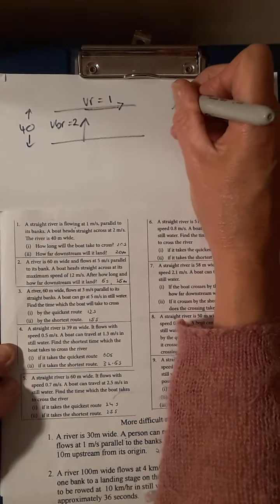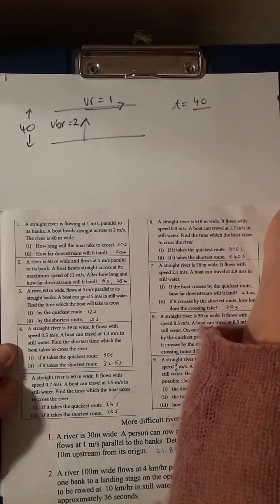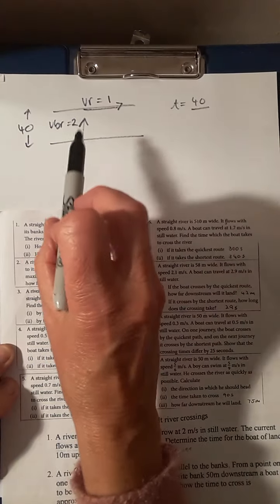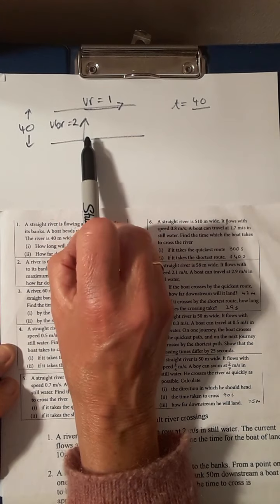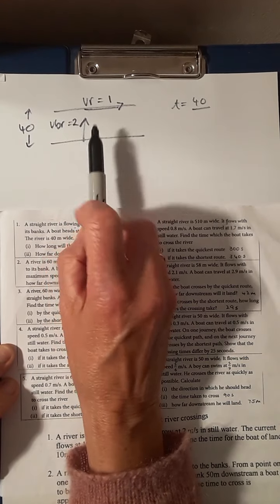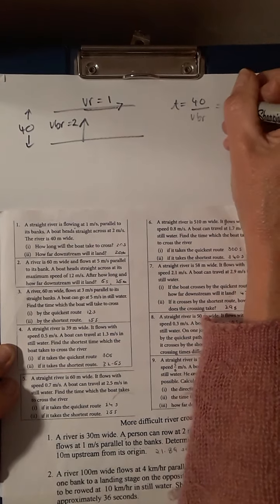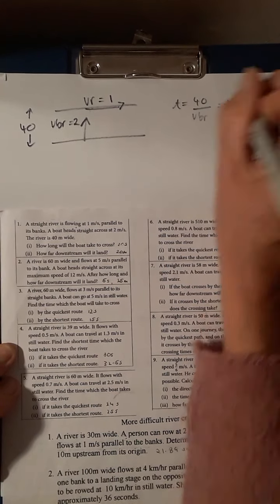Okay, now remember, the time to cross is the distance across, which is 40, divided by the velocity that takes you across the river. Now in this case, you can see your heading velocity just has a j component going across, it doesn't have any I components. So there's only one velocity taking you across the river here, so that's your VBR. So that's 40 over 2, and that's 20 seconds.